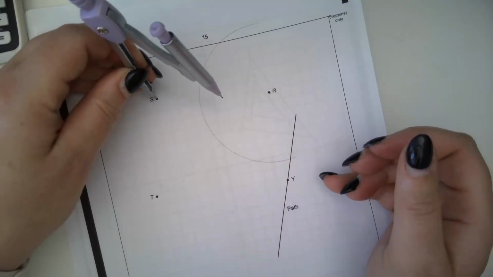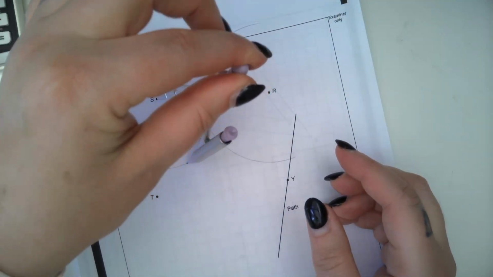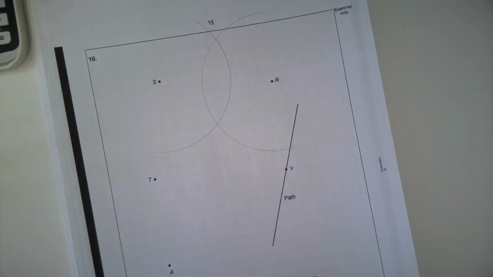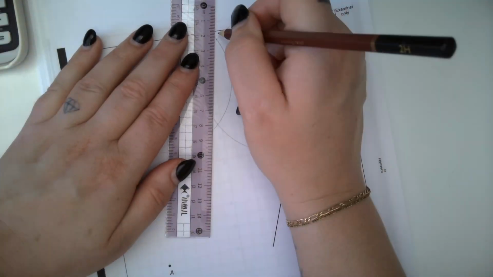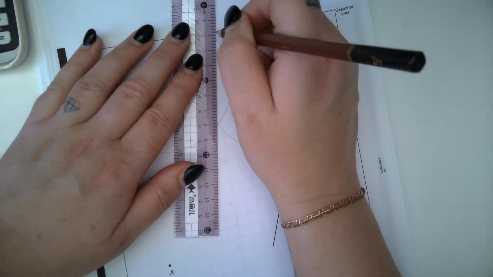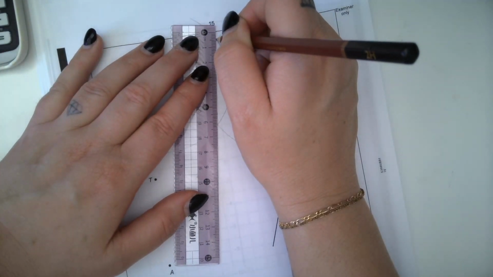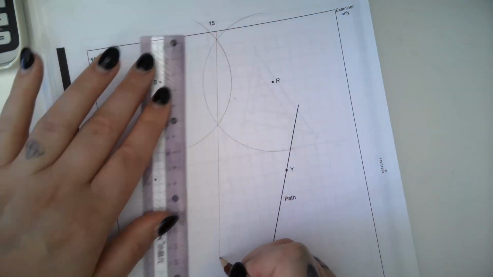And then do the same, keeping your compass exactly set as it is, from the other point that it's equidistant from. And then using a pencil, where the 2 arcs intersect, you're going to draw a line through. And you want your line to go across the whole of the diagram. So that line through there.